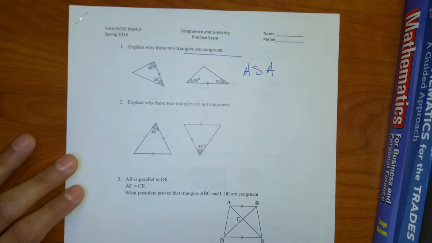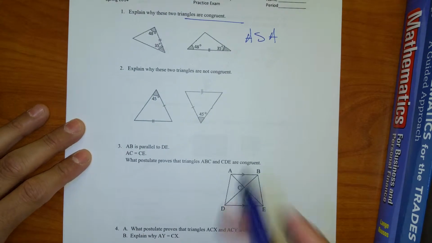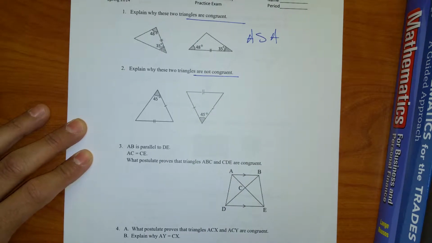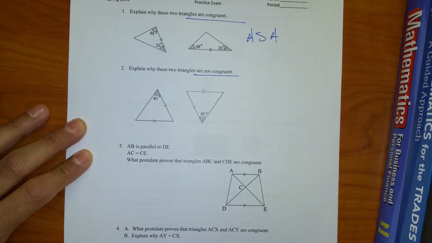Now on the next one, it says, why are they not congruent? When you're reading through the test and doing the test questions, you need to make sure you're reading everything carefully for each question. Otherwise, you might get something wrong, because this is why they are not congruent.